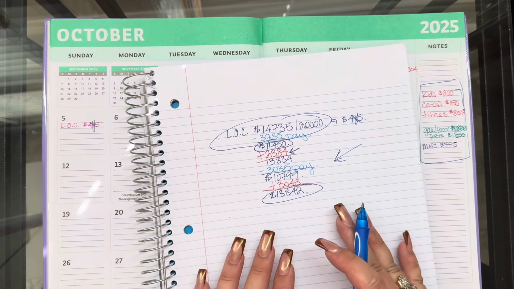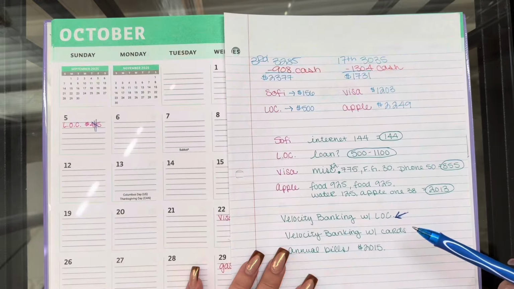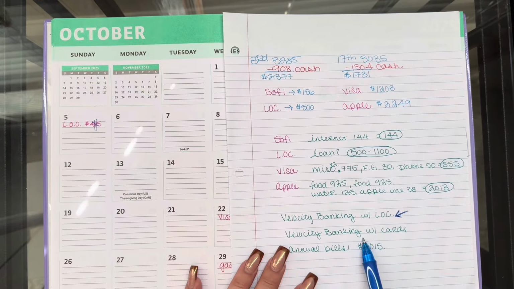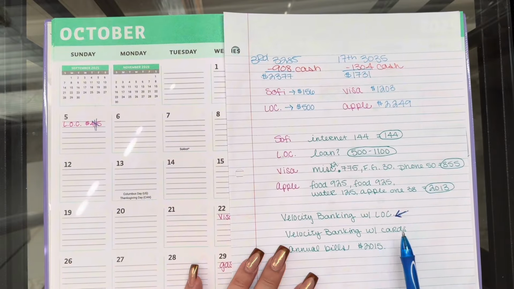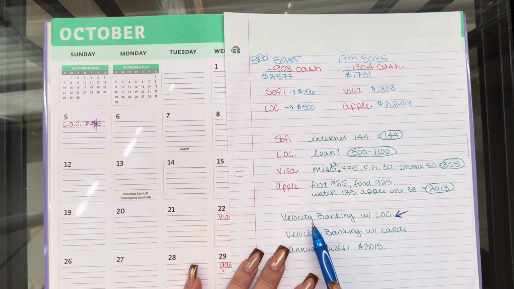If they decide to take a look at your financial situation and see that you're a risk, they could lower the limit. Now let's look at the second option of using Velocity Banking with the credit cards. And you can actually do a combination of both. It does take a little bit more planning, but it can be done. You can use your line of credit, pay a large amount to your credit cards, and then use your credit cards to pay bills. But we're not going to go over that part today.